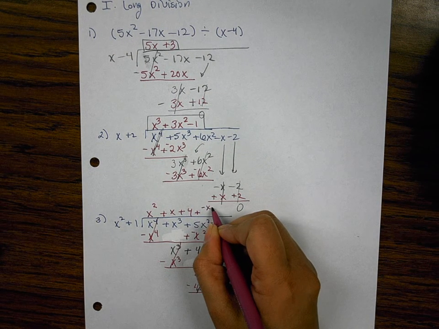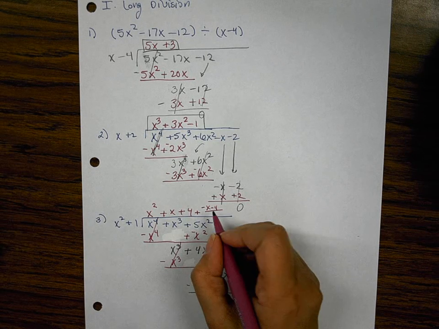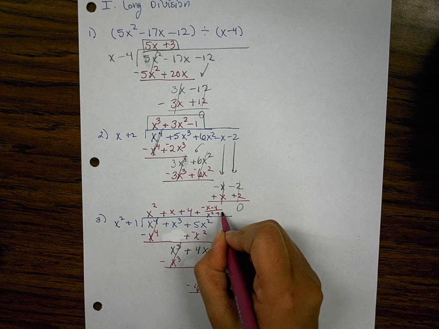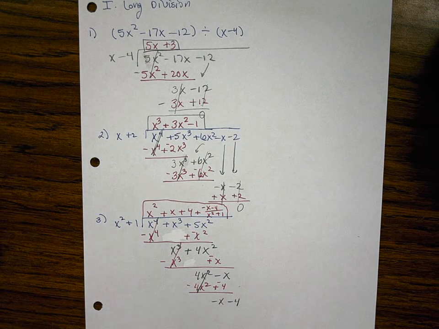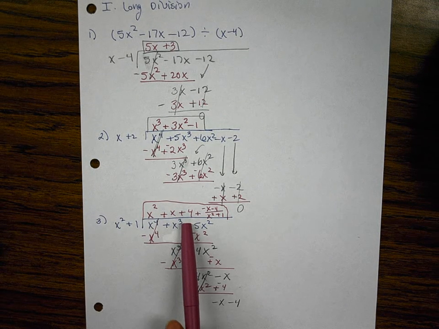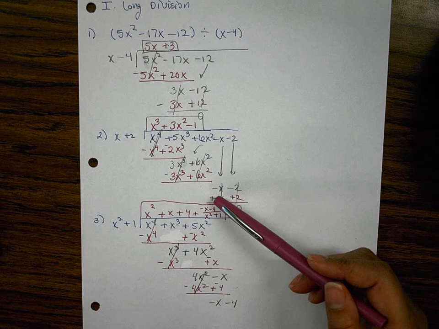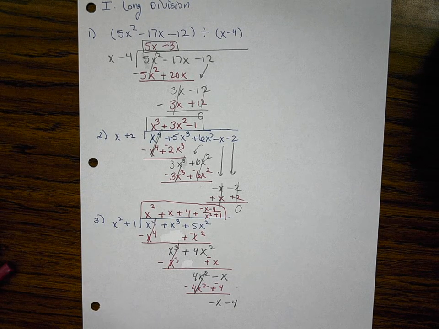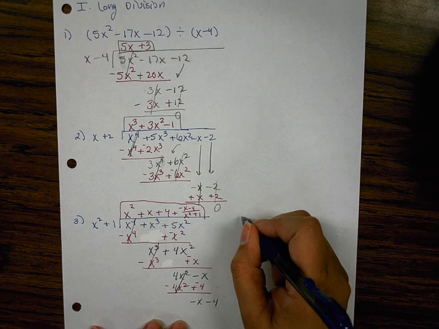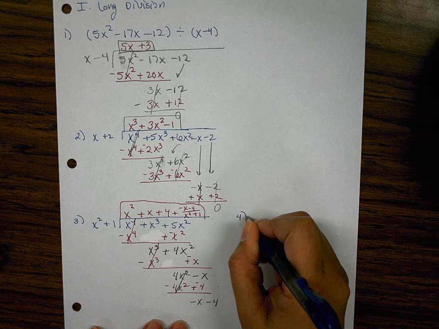Hopefully you remember this from last year. You write negative x minus 4 over the x squared plus 1. And that there is your answer. X squared plus x plus 4 plus negative x minus 4 all over x squared plus 1.